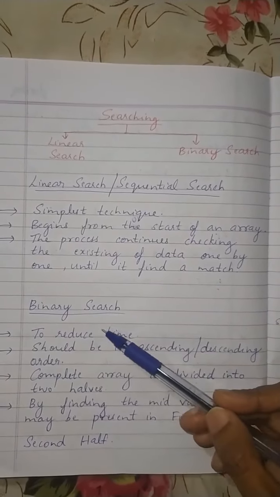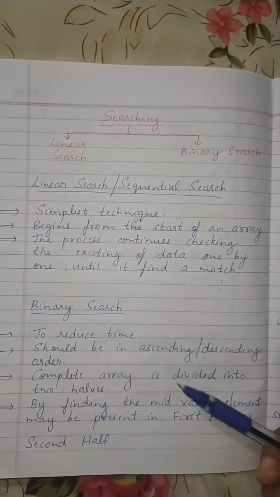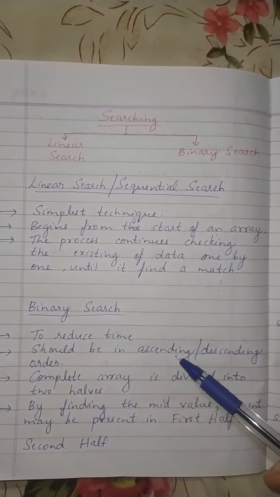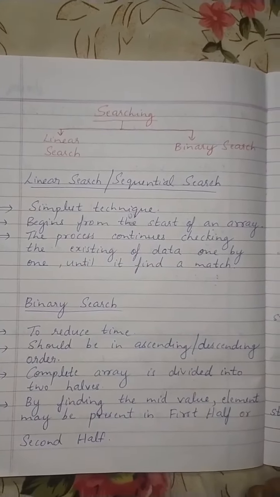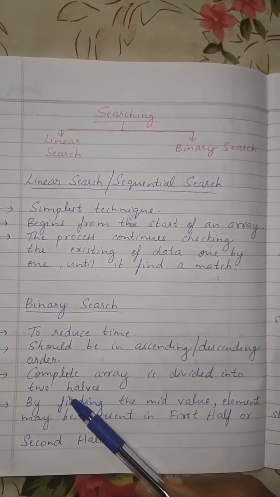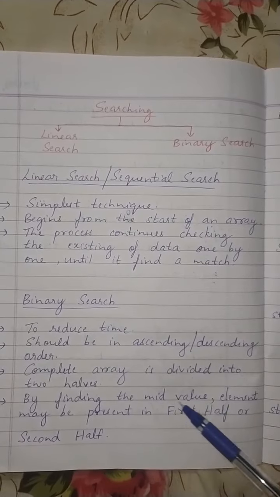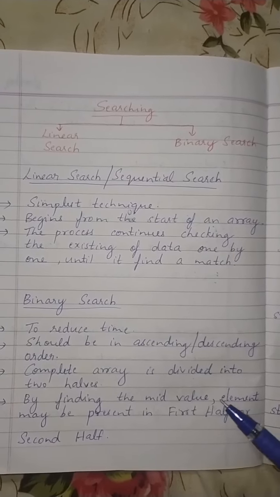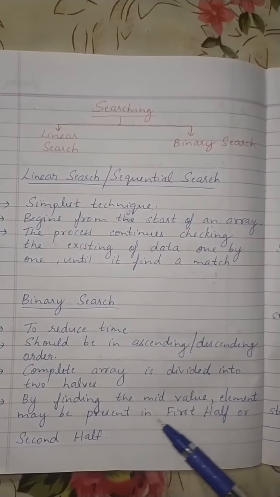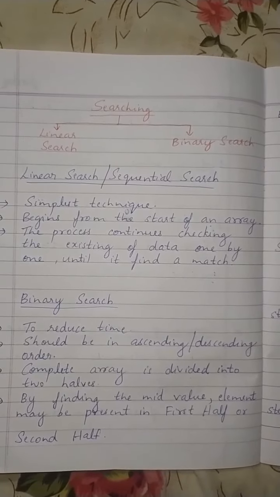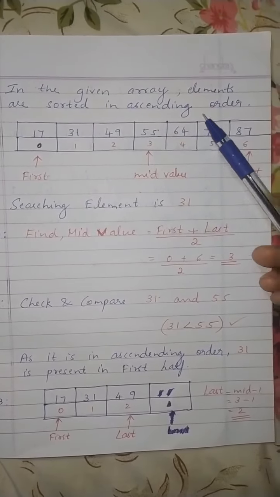To reduce time we use this binary search, and there is one rule: the array should be in ascending or descending order. And you can divide the array into two halves and find the mid value, and according to the mid value you can decide whether the searching element is present in the first half or second half. So this is an example.